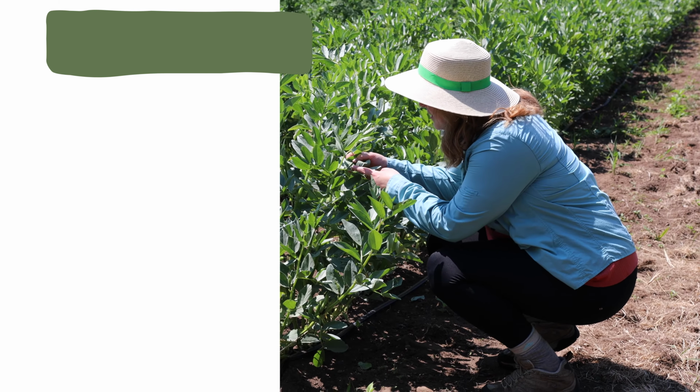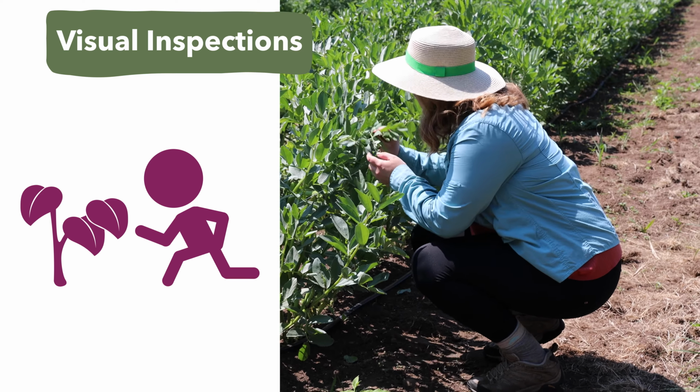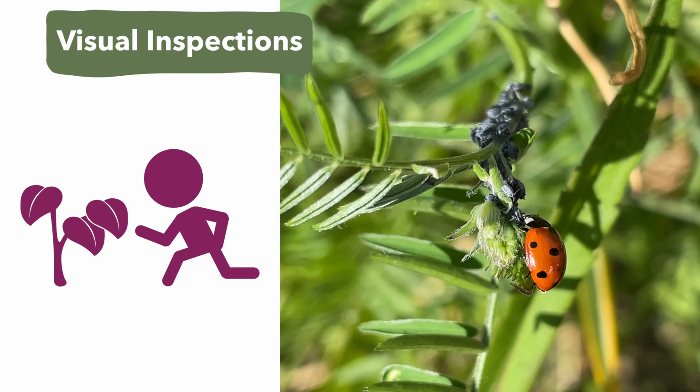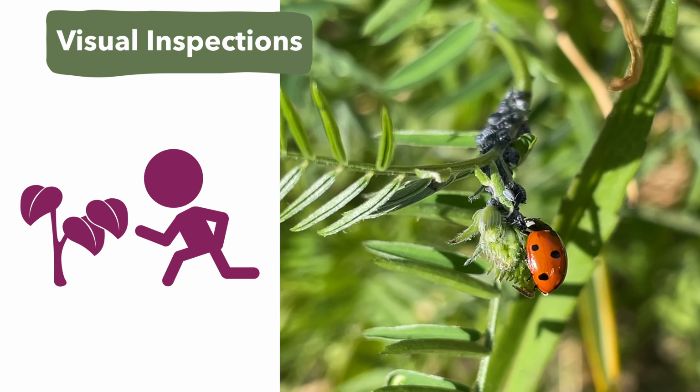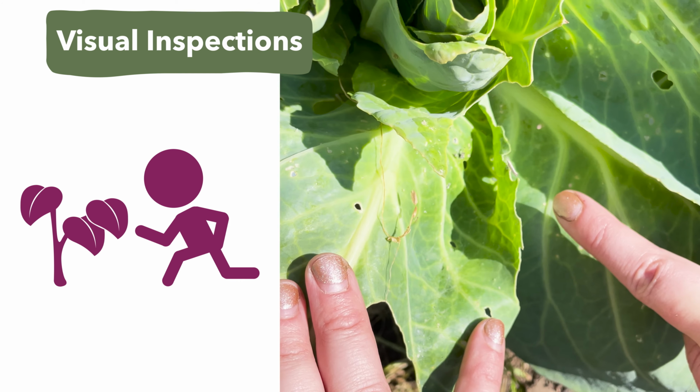And lastly, visual inspections. Plants can also be visually inspected for the presence of helpful or harmful insects. Often, visual surveys are completed to capture pollinator diversity or look for damage caused by specific pests.